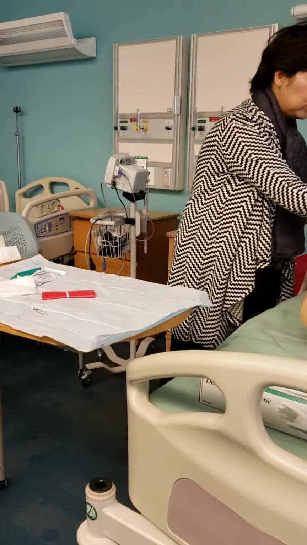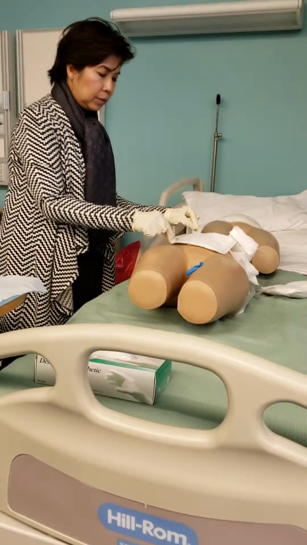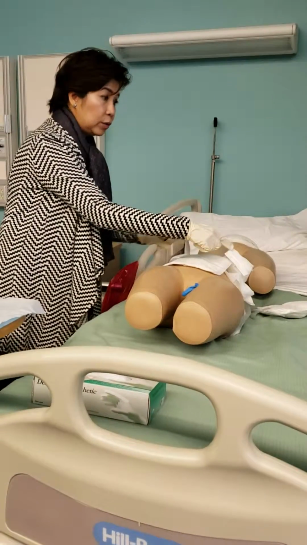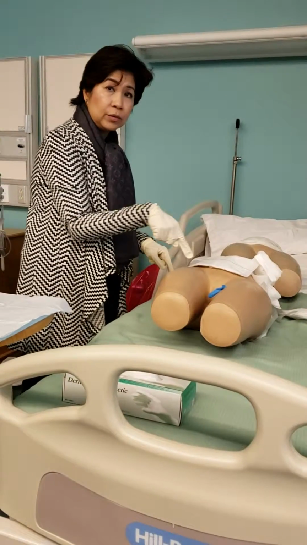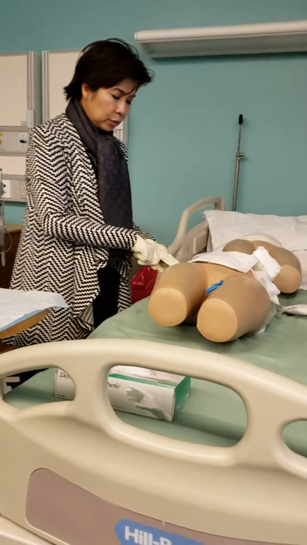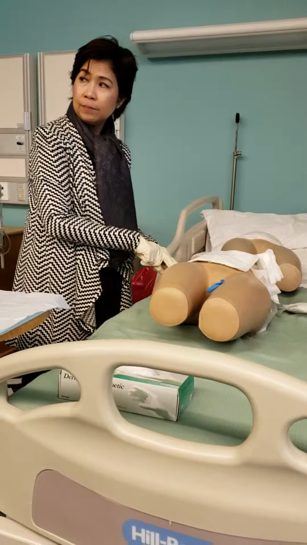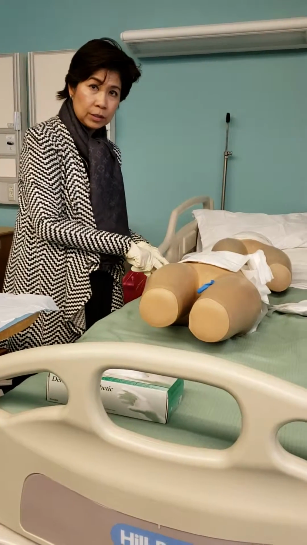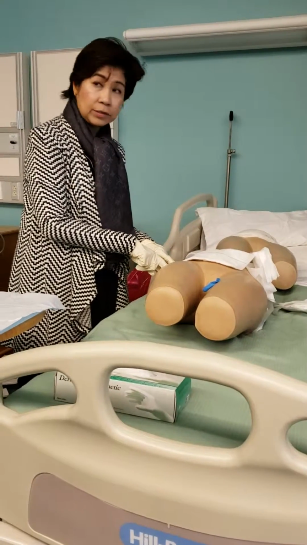And you have to tape all around. You can tape here, you can tape there. Once you tape all around, you can tape across or whatever. But you have to put your initials here again and put the date when you did the dressing.